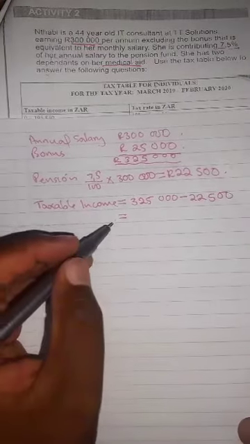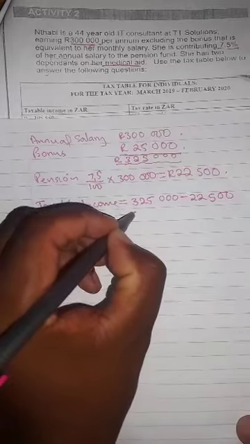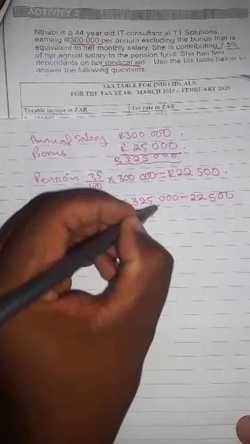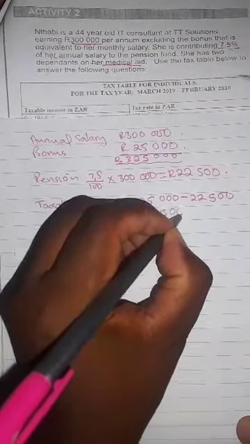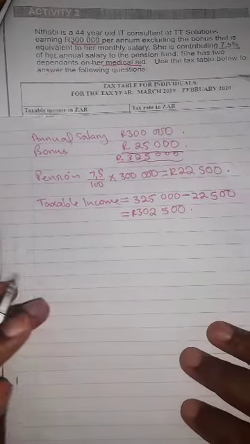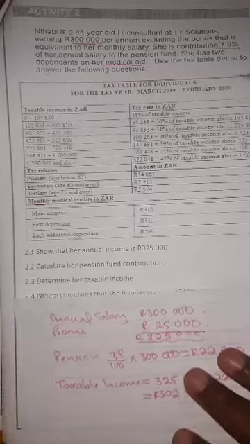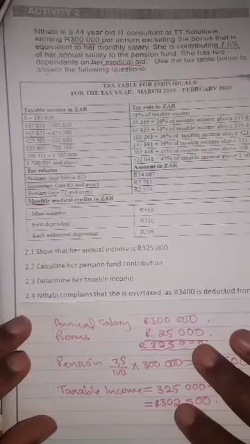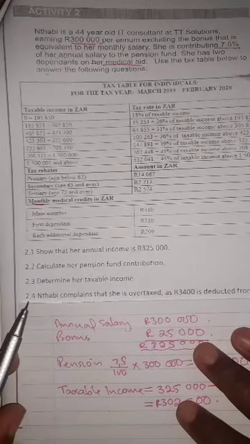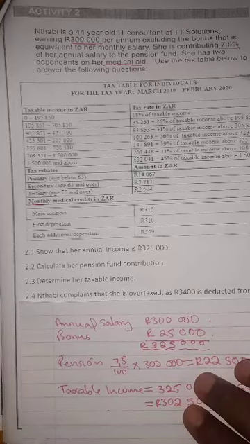We get 302,500. This is your taxable income.